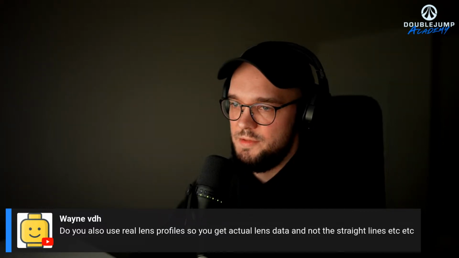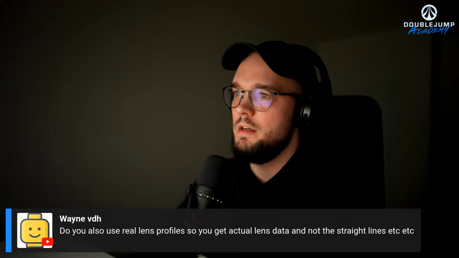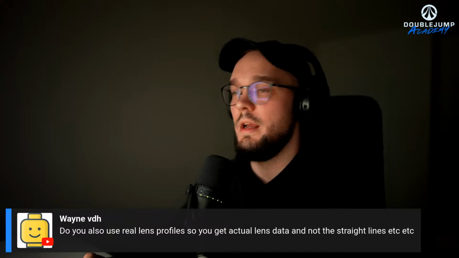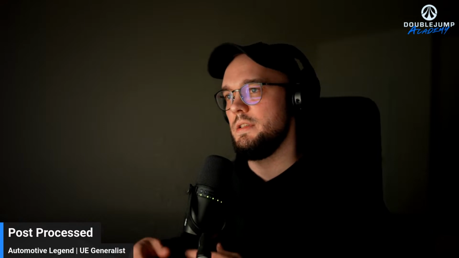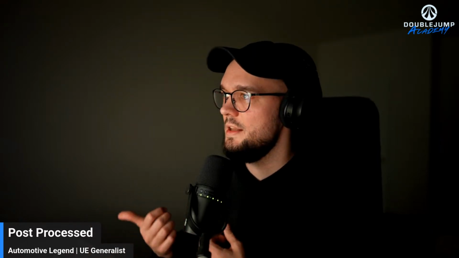I use real lens profiles sometimes when there is stitching between real footage and virtual production, where you have the real camera, and then the shot transitions into a CGI shot. For that case, I have to use the real profile with the real sensor size and focal length.